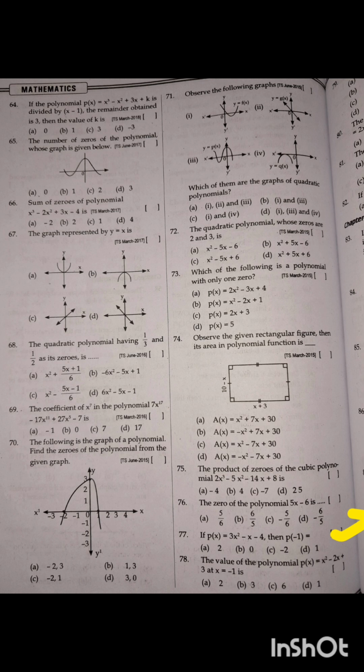If p of x is equal to 3x square minus x minus 4, then p of minus 1. So 3 of minus 1 square, and minus into minus is plus. So 3 plus 1, 4, 4 minus 4, 0. So your option is B.